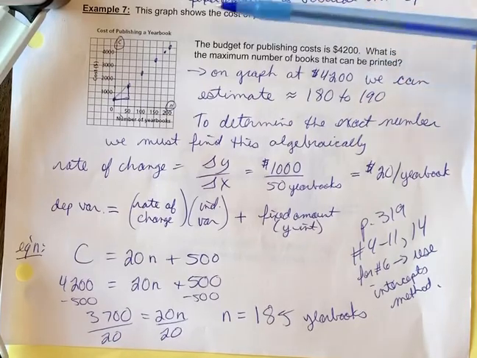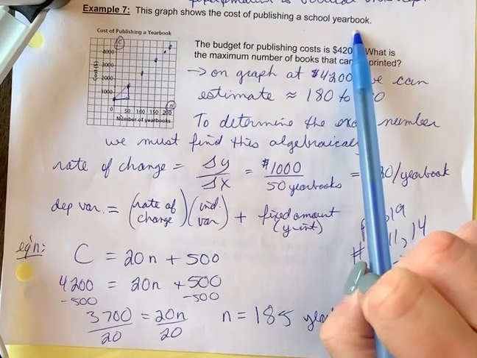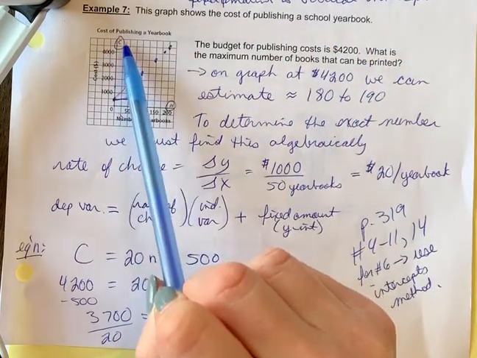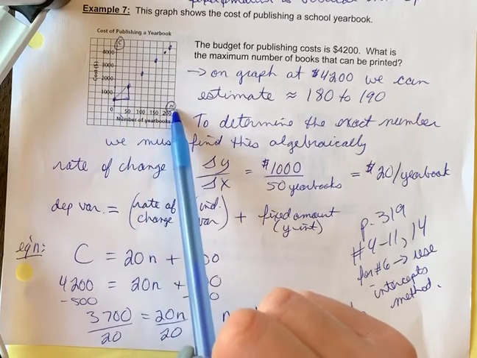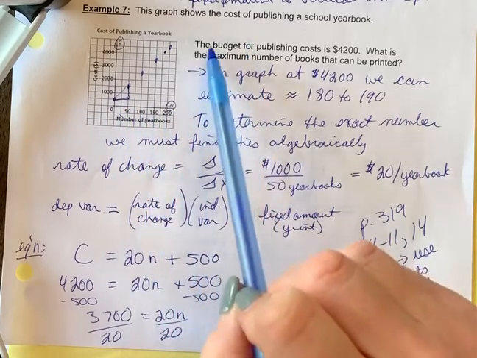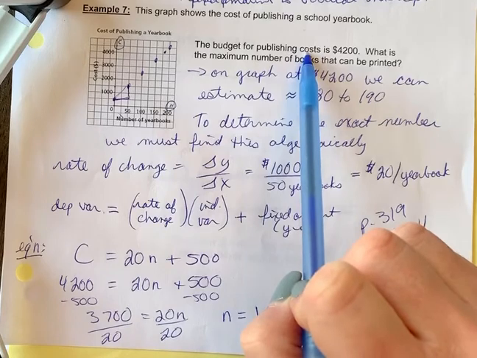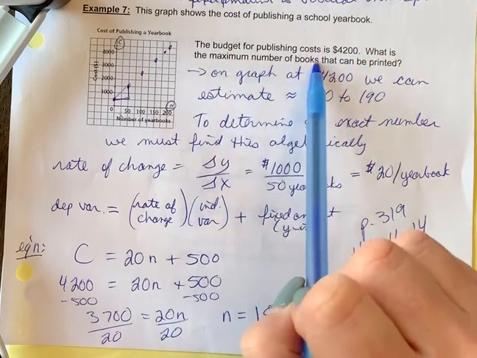Example 7, the graph shows the cost of publishing a school yearbook. If you take a look at the title, it says that we've got cost here on the dependent axis and the number of yearbooks on the independent axis. The budget for publishing costs is $4,200. What is the maximum number of books that can be printed?